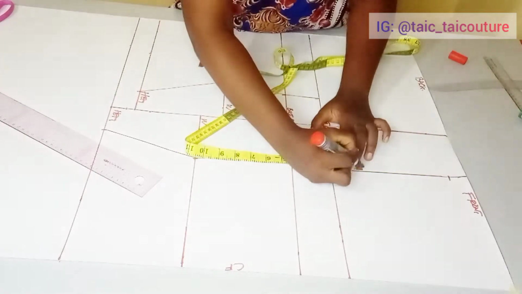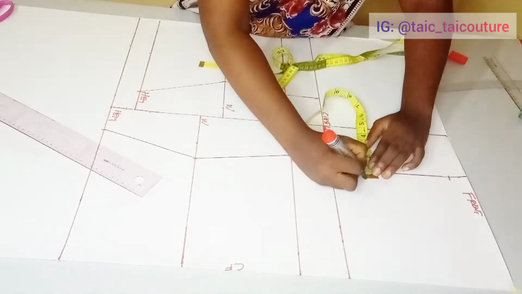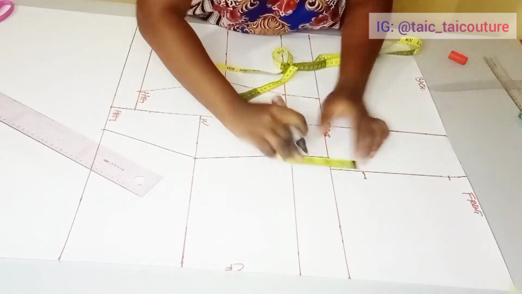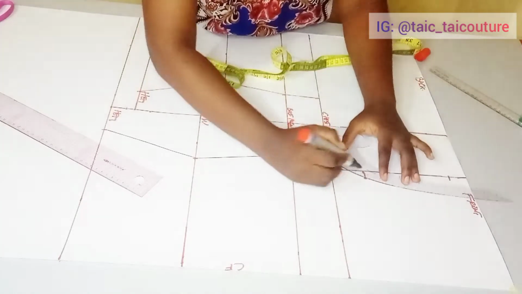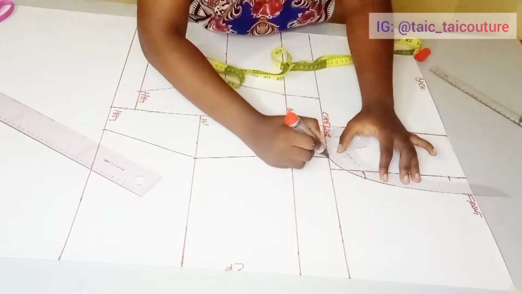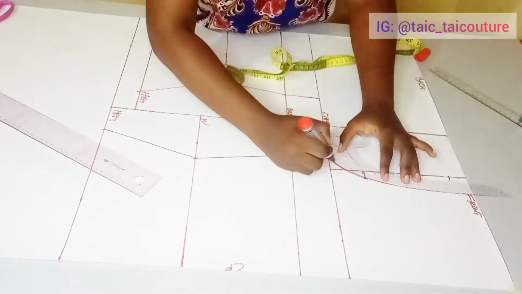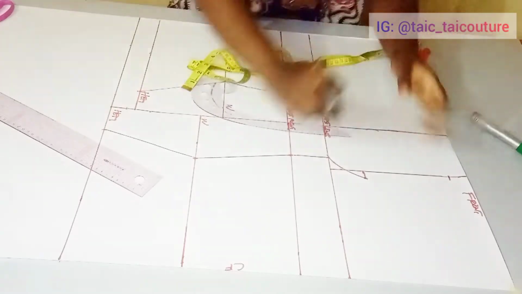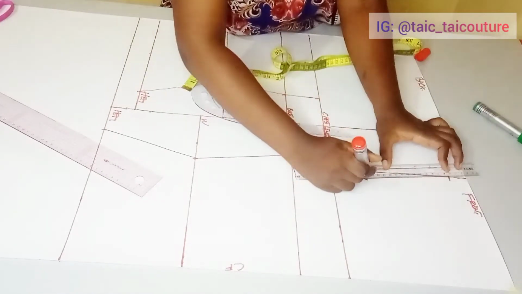I'll go up by 2 inches. On that 2 inches mark, I'll come in by half an inch. Then I'll connect it like this. From that half inch mark, connect it to the bust measurement with the armhole curve or freehand. Then from that half inch mark, I'll connect it to meet the shoulder line here.